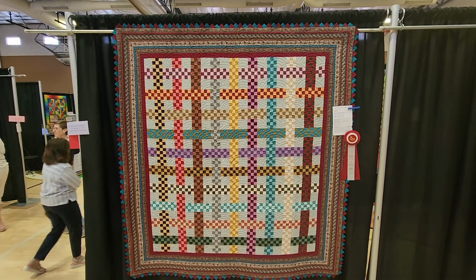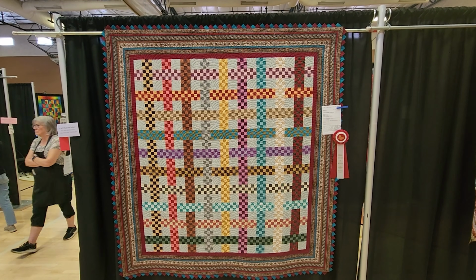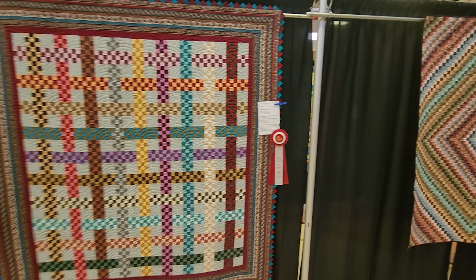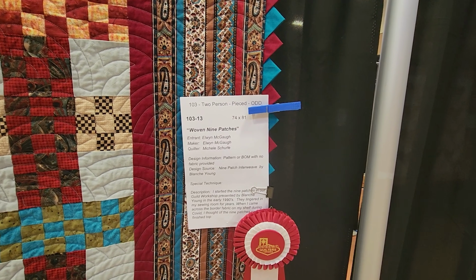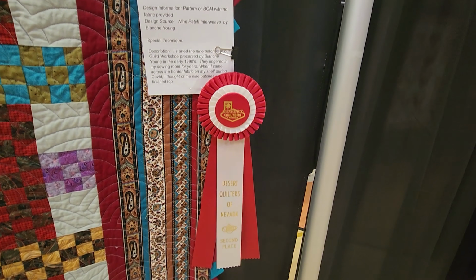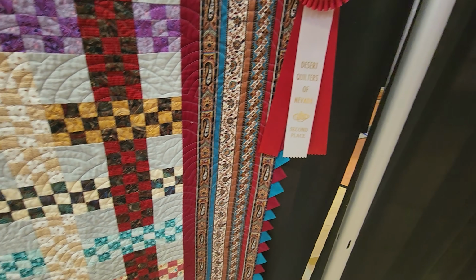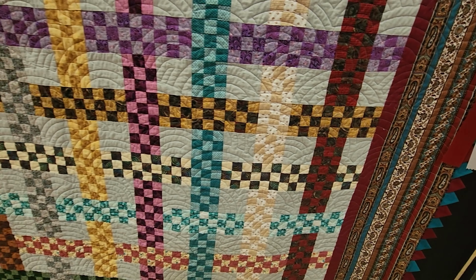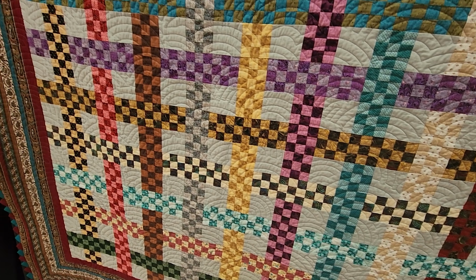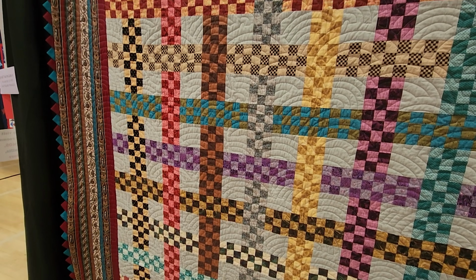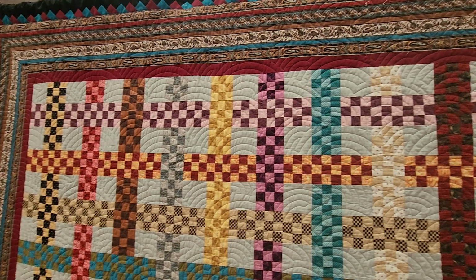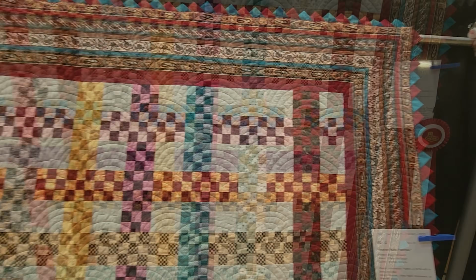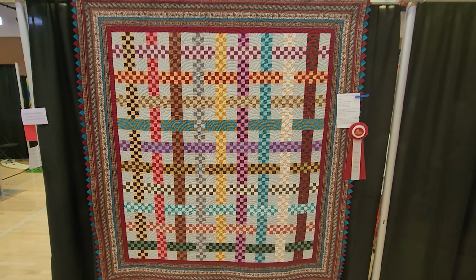Let's have a look at this quilt. It's just simple 9 patches mixed in with a solid background square. There you can see the name of the quilt, the quilter, and the maker, and look at that, it won a ribbon. The layout on this quilt, well, it just makes it look like strips that were woven together like in a basket weave, which hence the name, woven. This is a creative use of just squares and 9 patch units.